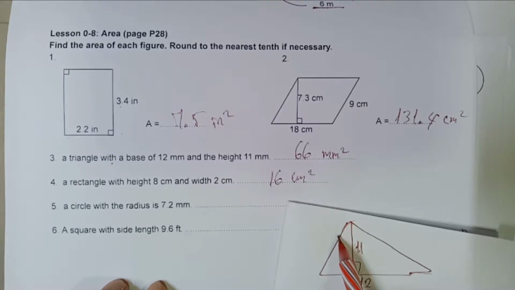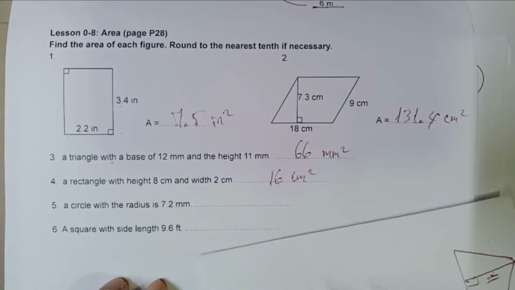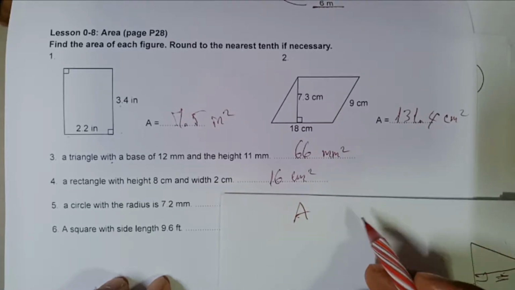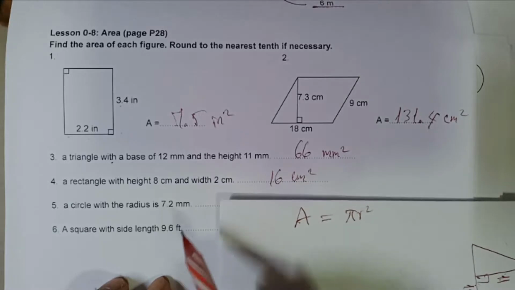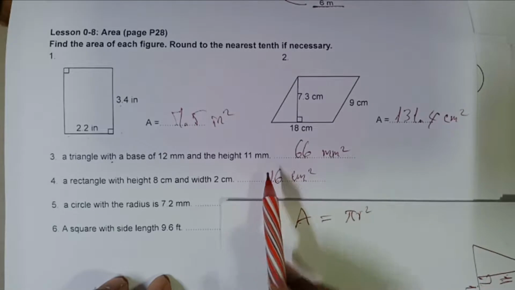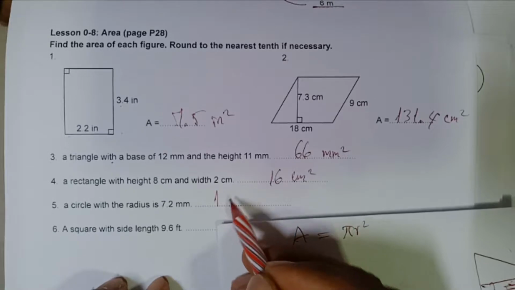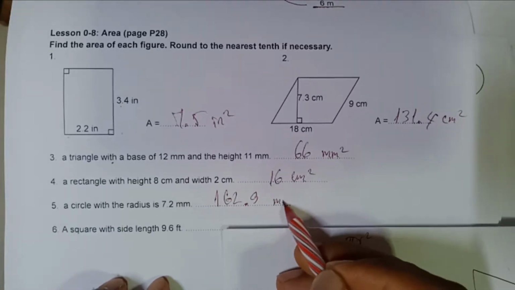For circle, area of circle is equal to pi r square. So A represents area of circle, equal to pi r square. So in this case, radius is 7.2 squared. You multiply by pi, and then you round it to the nearest tenth. That will give you 162.9 square millimeter.